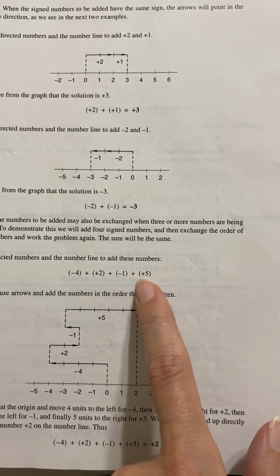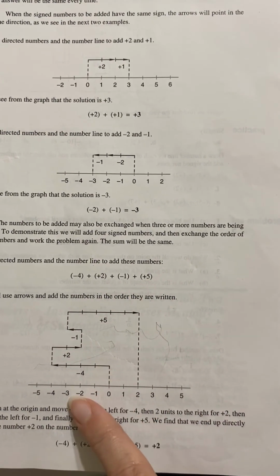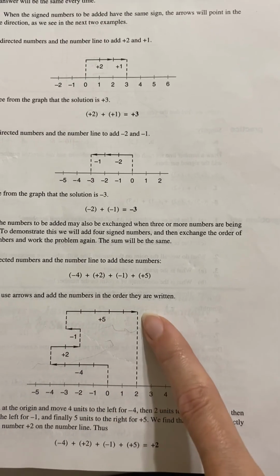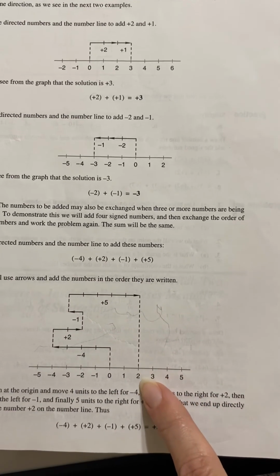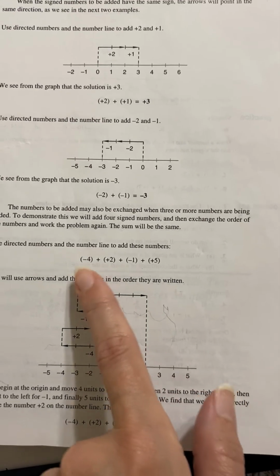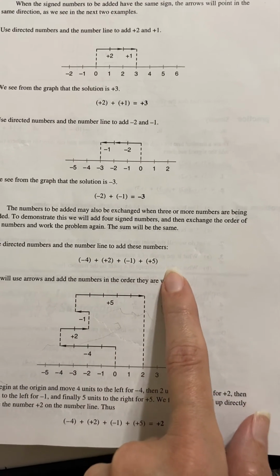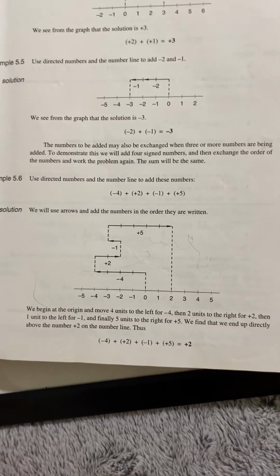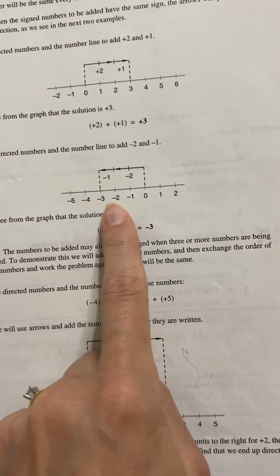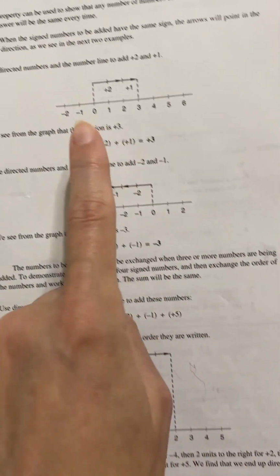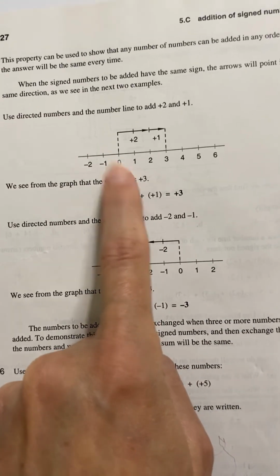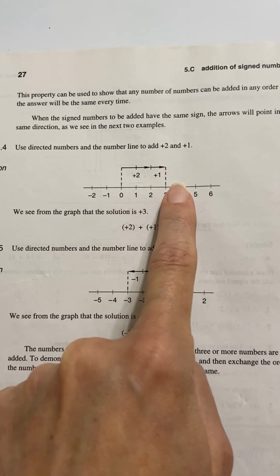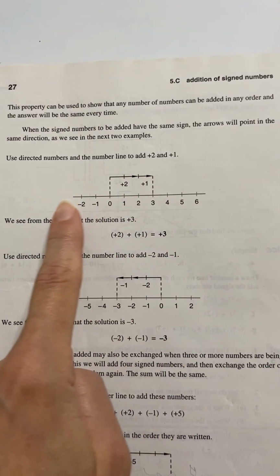And now we're going to add a positive 5 to where we are at negative 3. And we're going to go 1, 2, 3, 4, 5. And it's going to bring us to positive 2. So all of these numbers added together is going to equal a positive 2. They're going to ask you in your homework to make these number lines. Remember to always start at the origin. Positive numbers go to the right. Negative numbers go to the left.